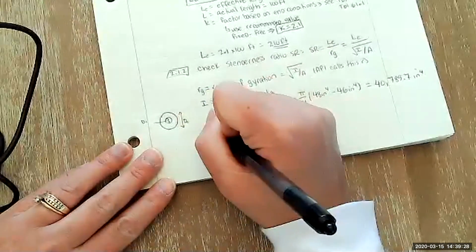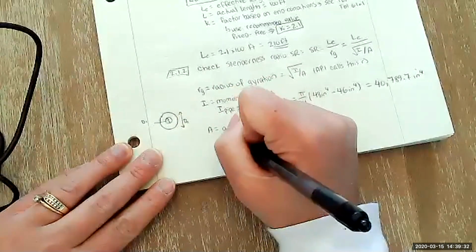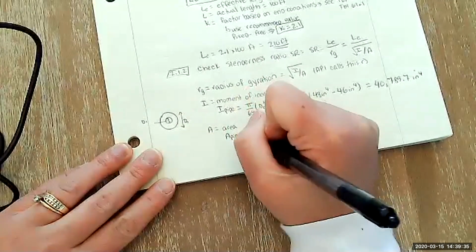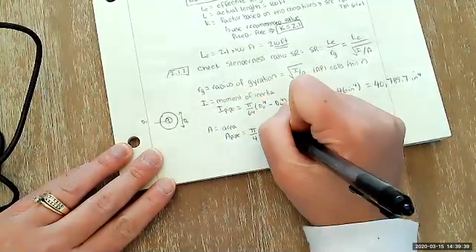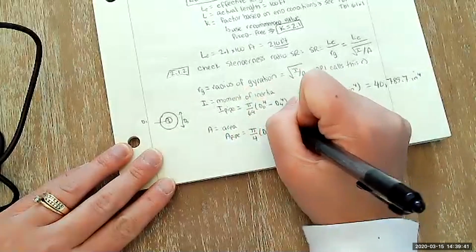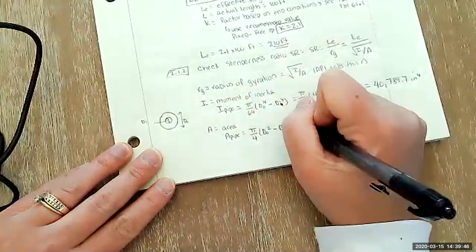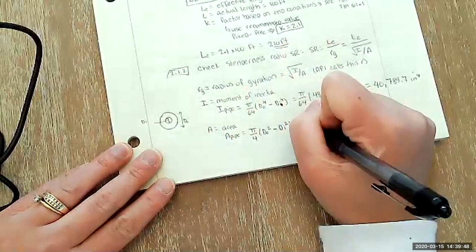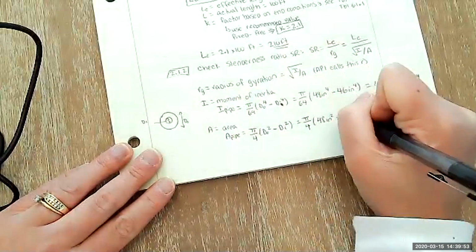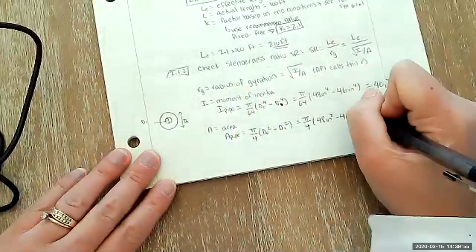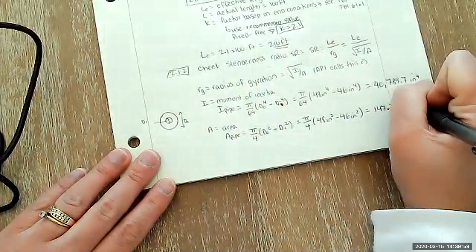And then area is A. The area of a pipe is equal to pi over 4 times the outer diameter squared minus the inner diameter squared. Sorry, this should be an I, which is equal to pi over 4 times 48 inches squared minus 46 inches squared, which is equal to 147.7 inches squared.